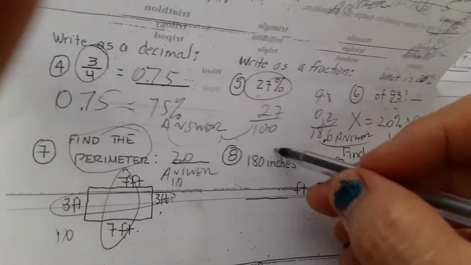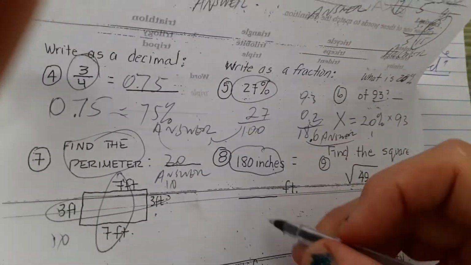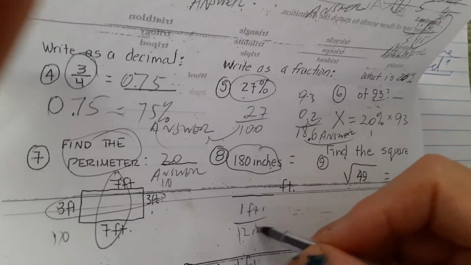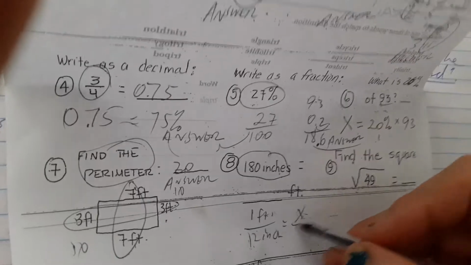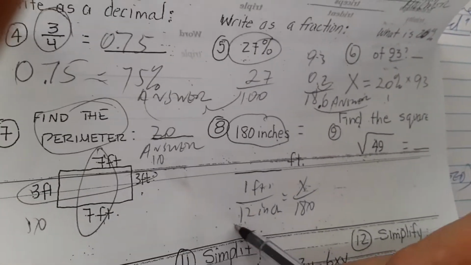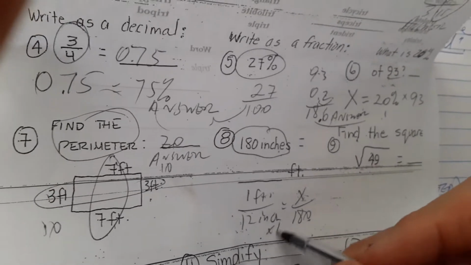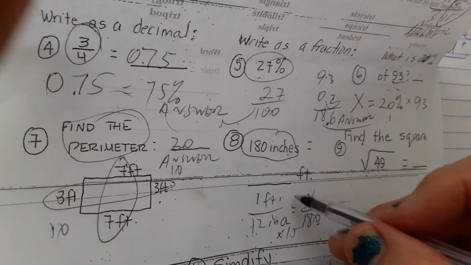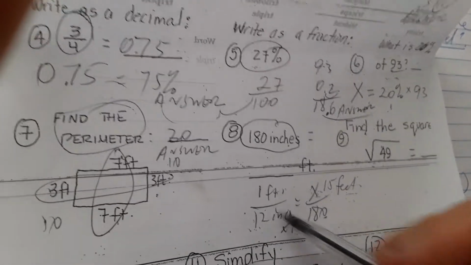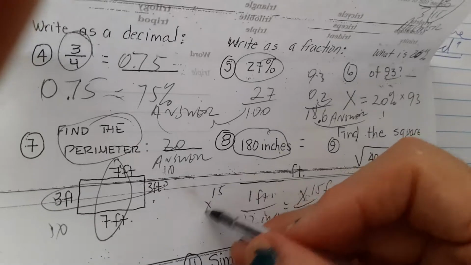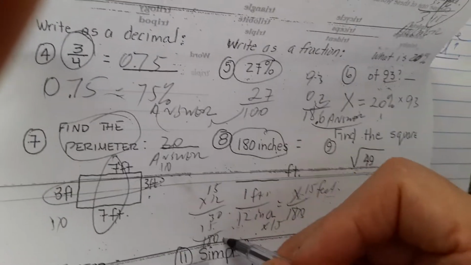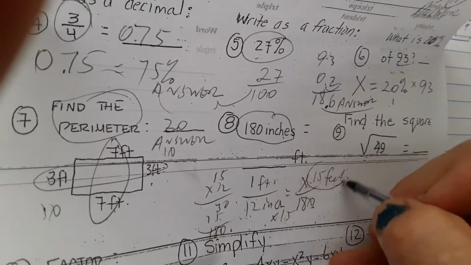Respuesta. How do we change inches into feet? Well, 1 foot equals 12 inches. That equals x over 180. So what do we multiply 12 by to get there? Well, I multiply by 15. So 15 feet. That's the way I look at it. Because 15 times 12, 30, and 150 is 180. So the answer is 15.